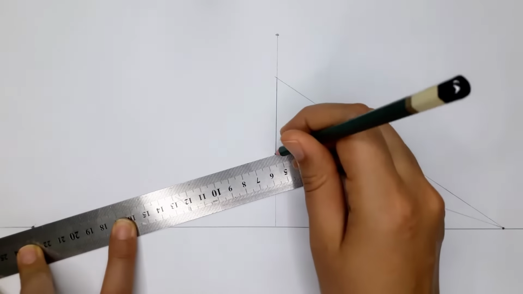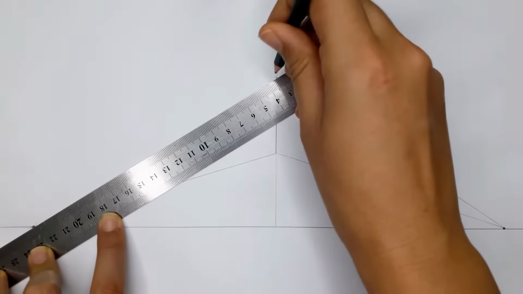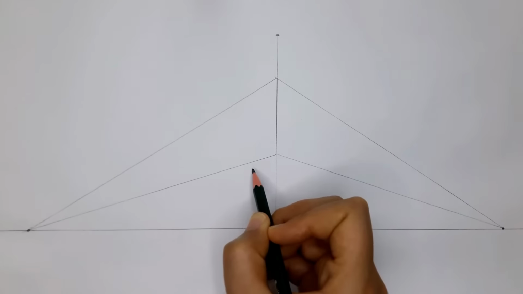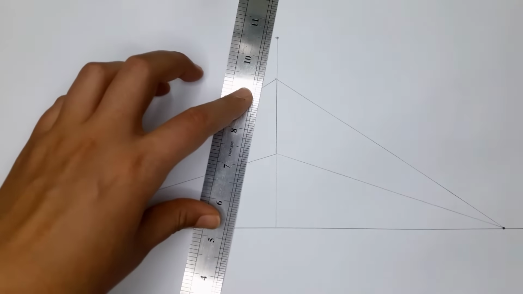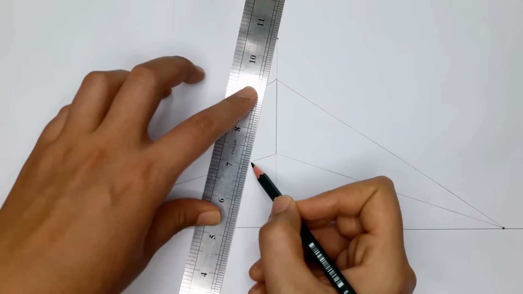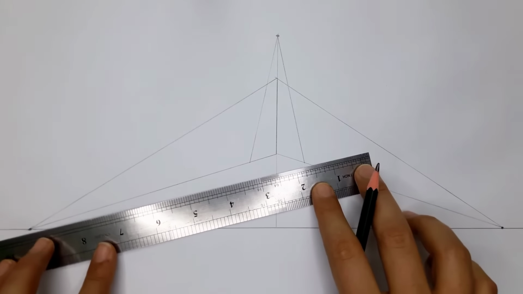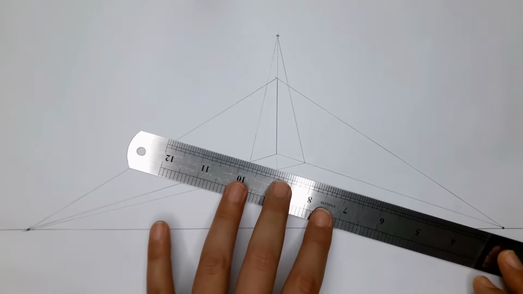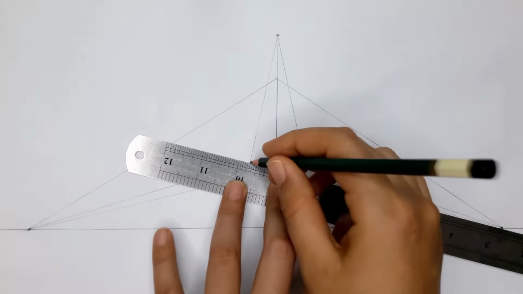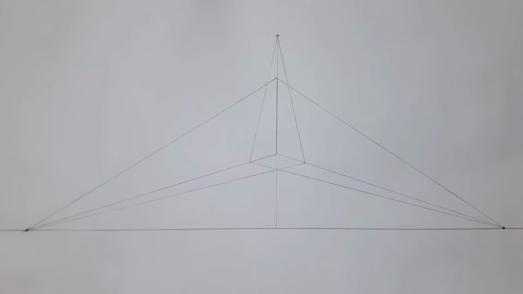Some people even call it a worm's eye view, because it is actually above our eye level and we'll be able to see underneath of the cube or any other object that we're drawing in a three-point perspective. Like usual, I use these two vanishing points on the horizon to start constructing the cube before finally dropping these vertical lines to the third vanishing point located below.